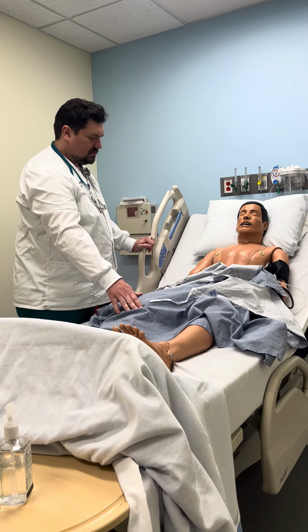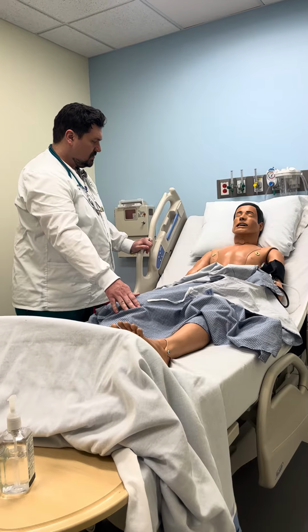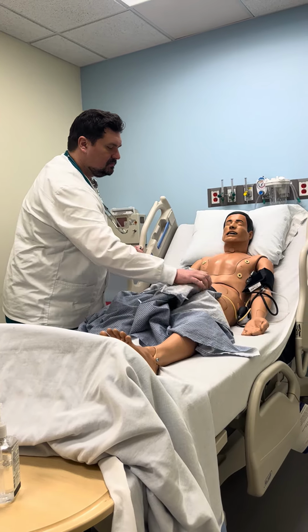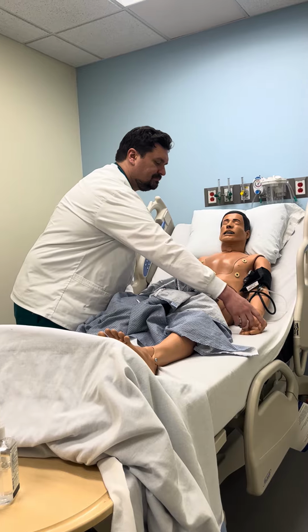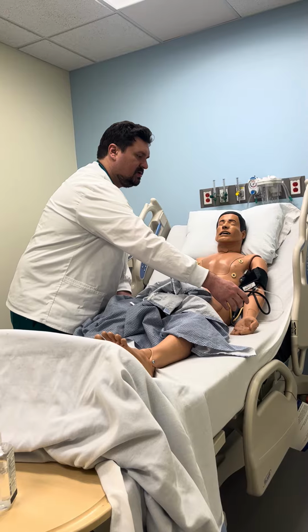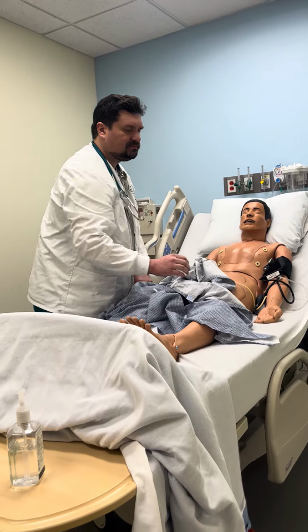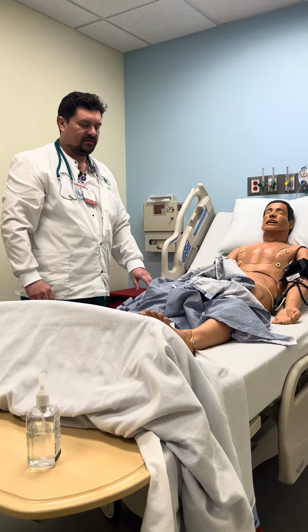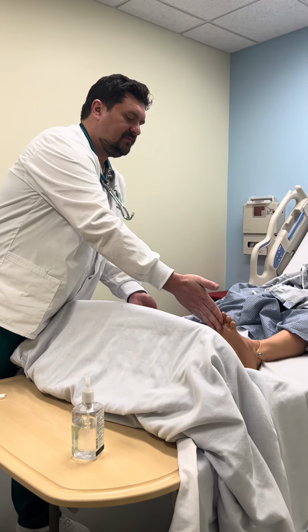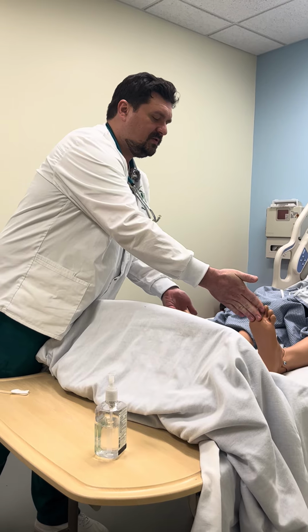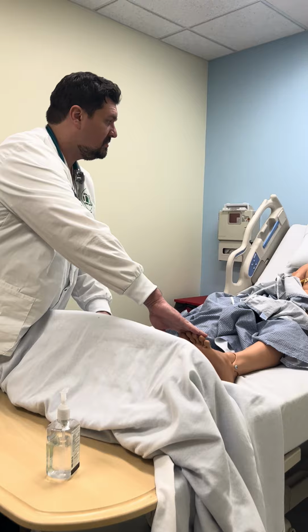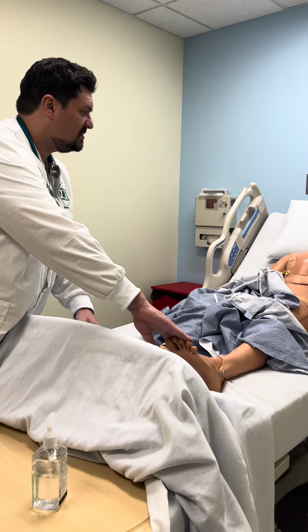I'm going to start checking for strength. So I'm going to have the patient grip my hands as strong as you can, push against me, pull against me. The strength seems good and symmetrical. I'm going to have him do gas pedal with his feet, push against my hands, perfect. Pull back against my hands, bring your toes to your nose. That seems good as well.